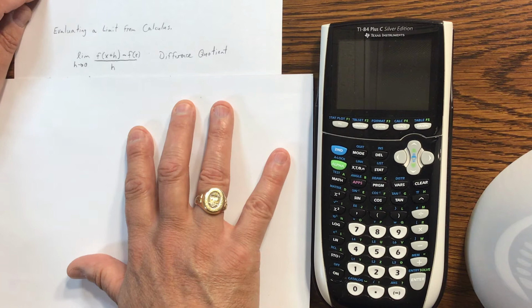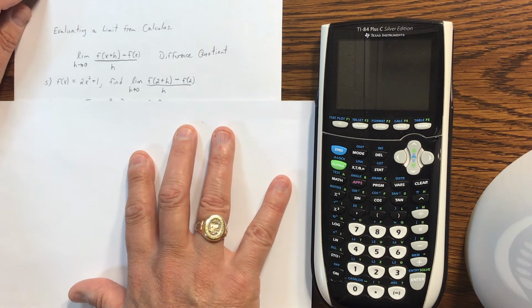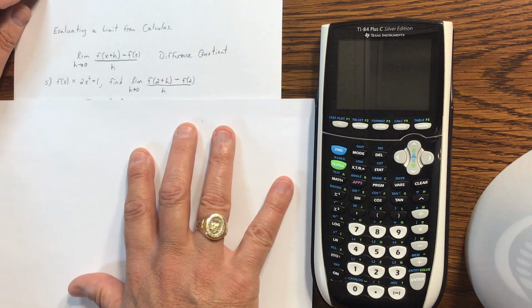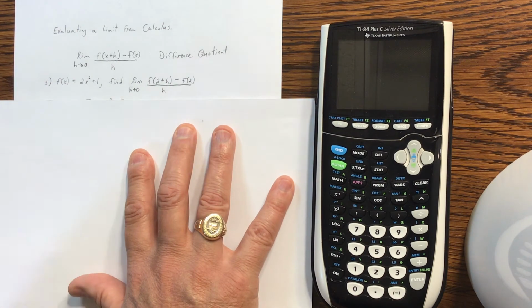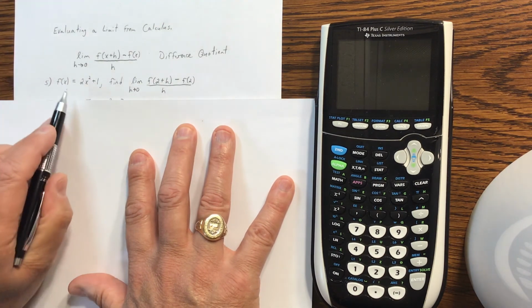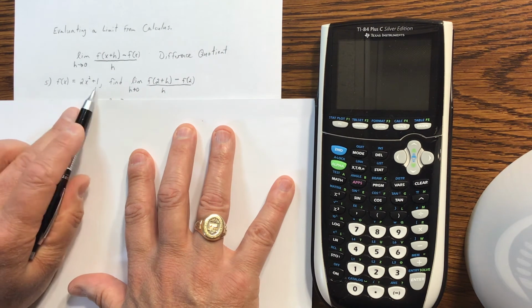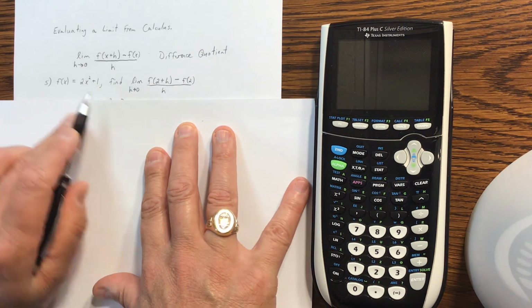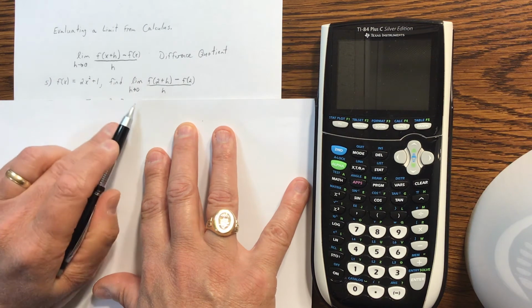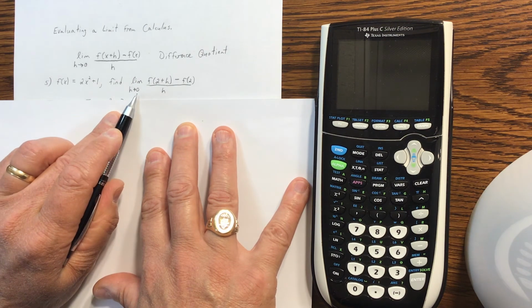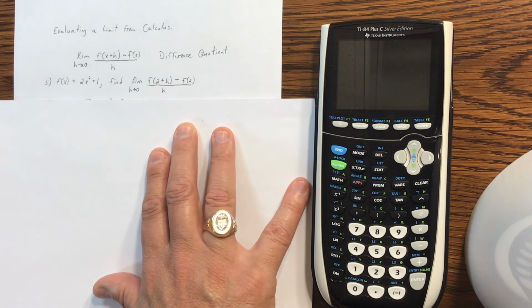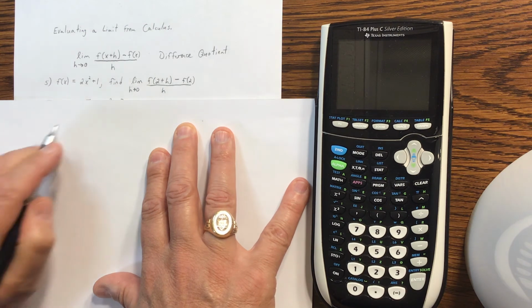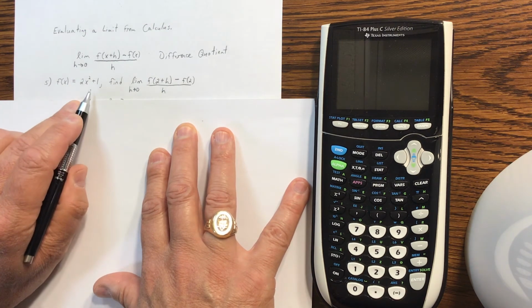All right, so here is our example. Now again, we could have done this one by direct substitution, but we're not going to. So here is our function. What we want to do is find the limit as h approaches 0 of this particular function. This is going to give us an equation where we can find the limit anywhere on this function.